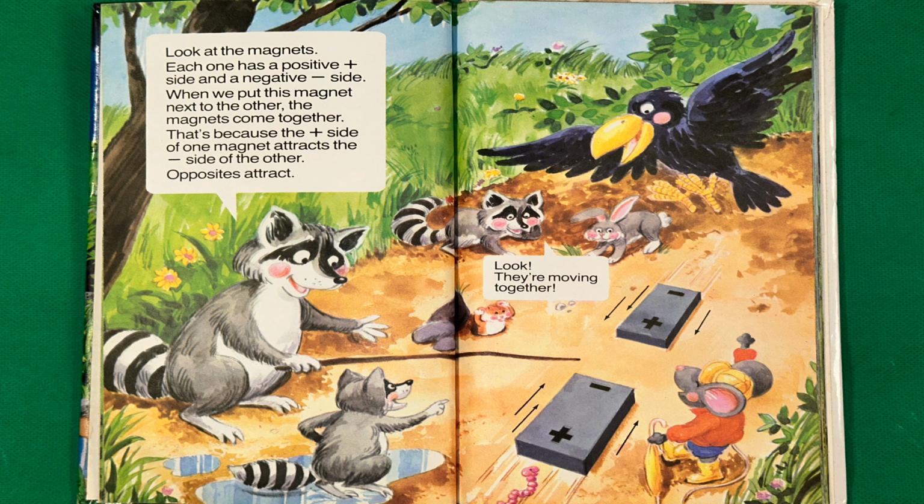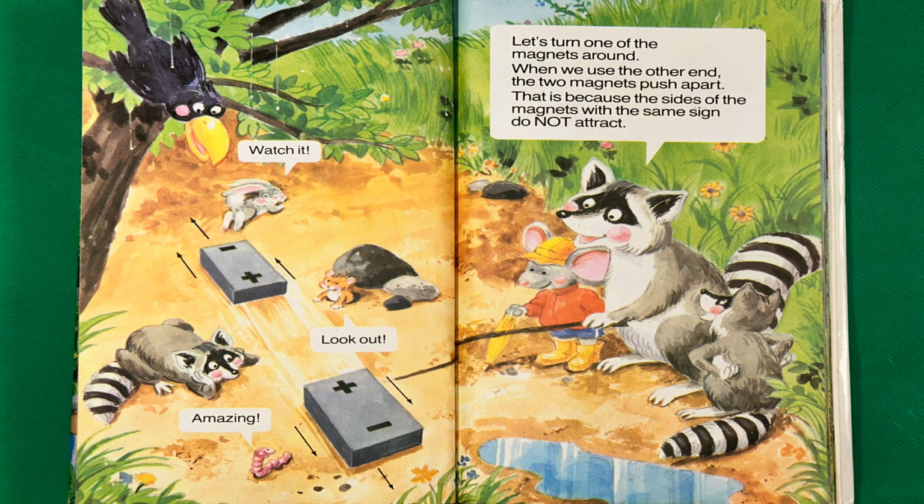Look at the magnets. Each one has a positive side and a negative side. When we put this magnet next to the other, the magnets come together. That's because the positive side of one magnet attracts the negative side of the other. Opposites attract. Look, they're moving together. Watch it. Look out. Amazing.